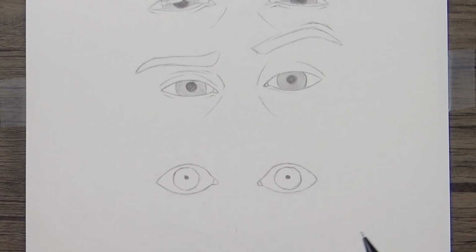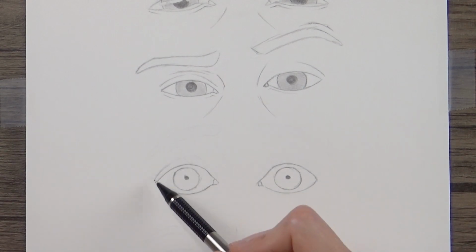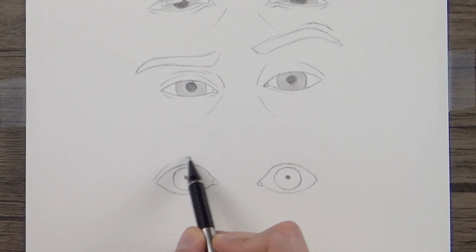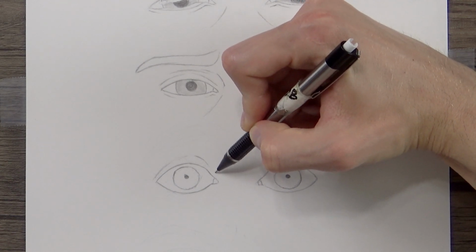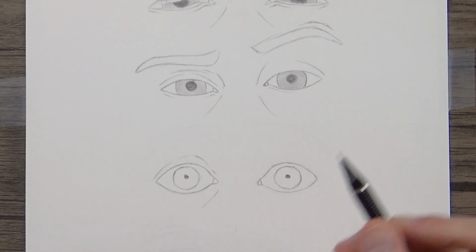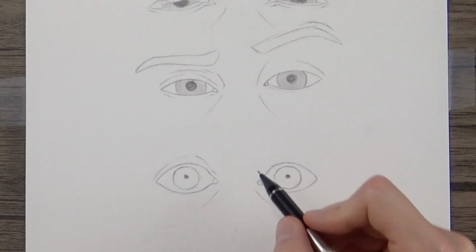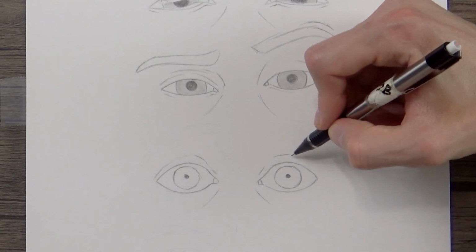The other thing that we're going to do now is add several more, just like we've been doing, several more lines around the eyes that follow the same shape of the eye. So they kind of go around that lemon shape, if you will.